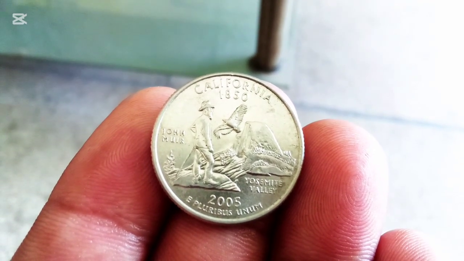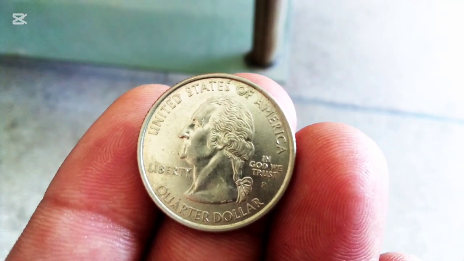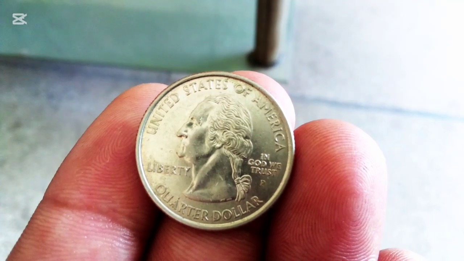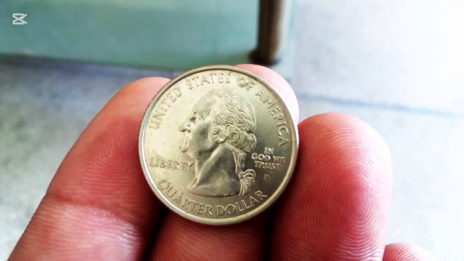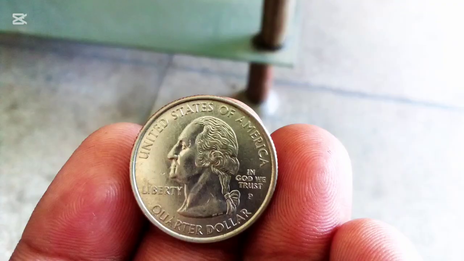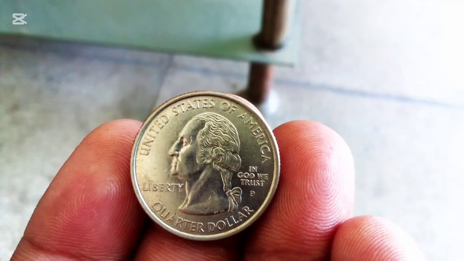The design of the California quarter is pretty iconic. On the reverse side, it features a representation of John Muir, a naturalist and conservationist, along with a depiction of the famous California grizzly bear. The inscription reads Eureka, which is the state motto meaning I have found it. This design beautifully captures California's rich natural heritage and its commitment to conservation.